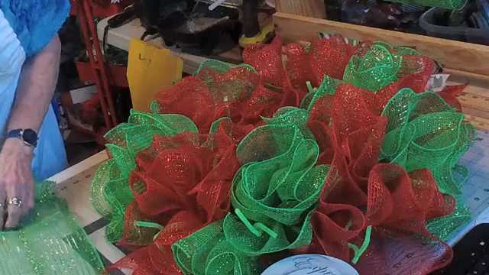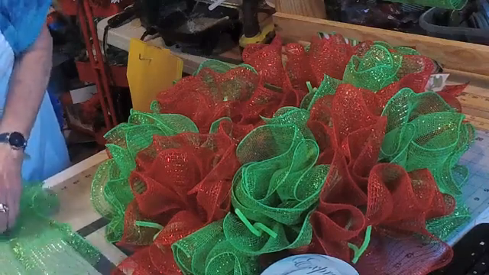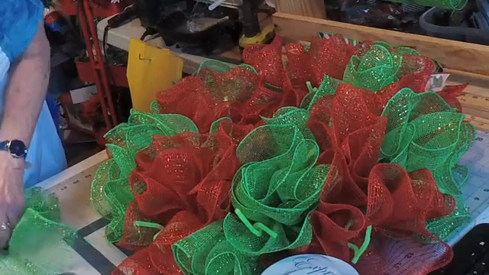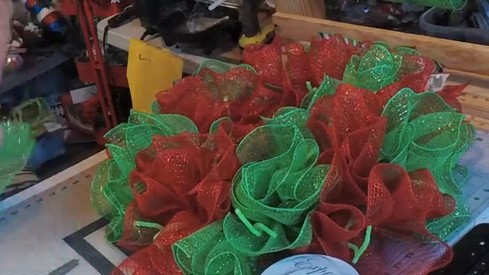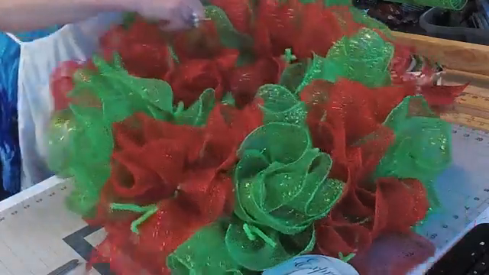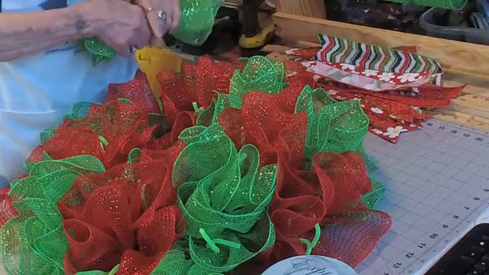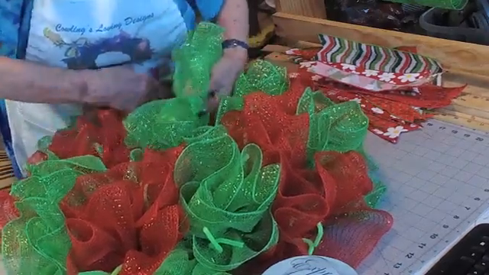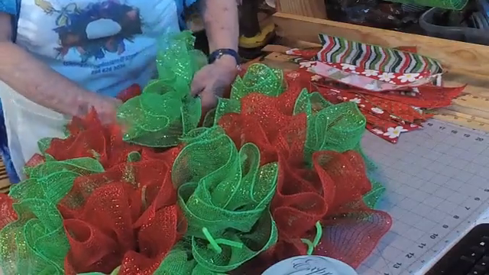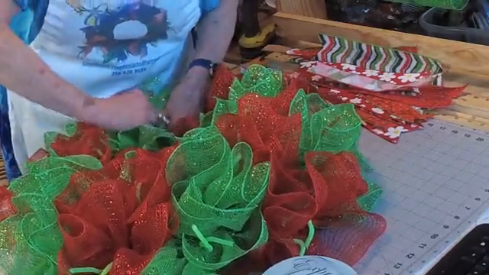But I noticed that grapevines seem to be really, really popular right now. And I enjoy doing them. So I figured I'd just pick up some and start working on those. I do have a big grapevine magnolia wreath that I started months ago. And I saw today all the magnolia trees here are in full bloom. So it's definitely time to get that magnolia wreath done.